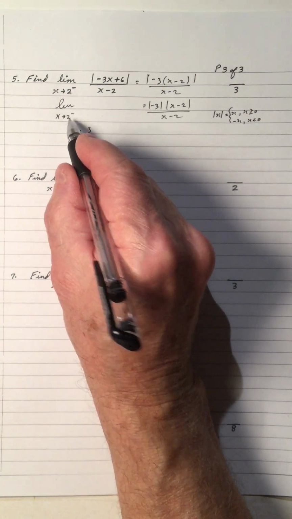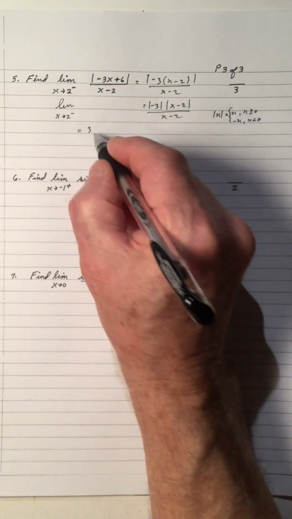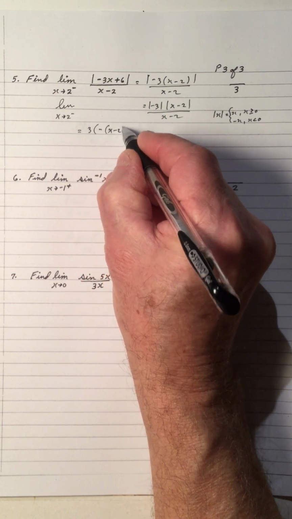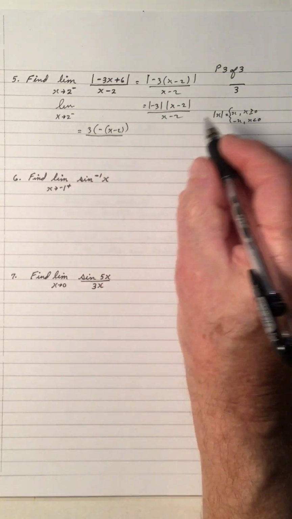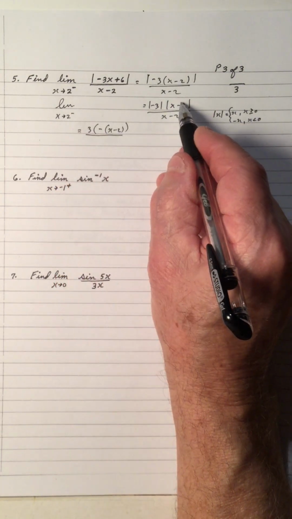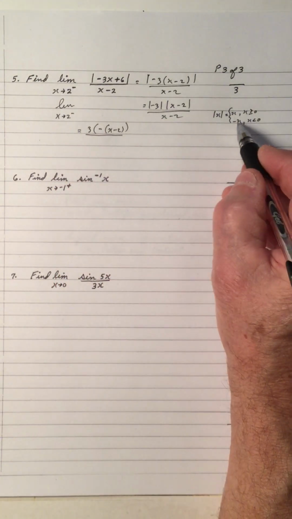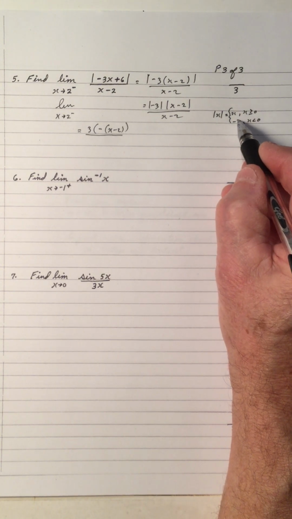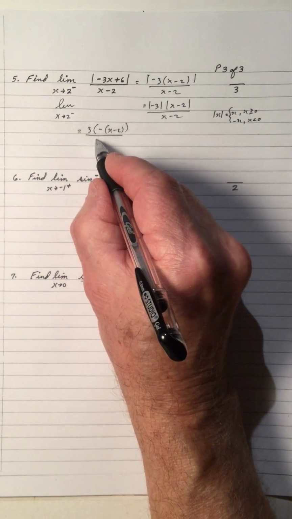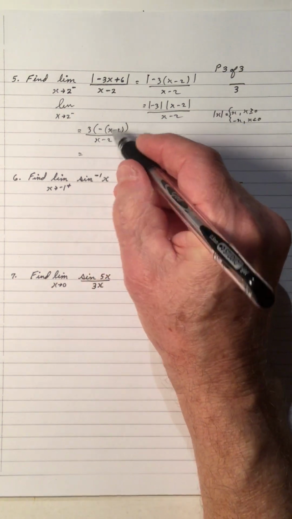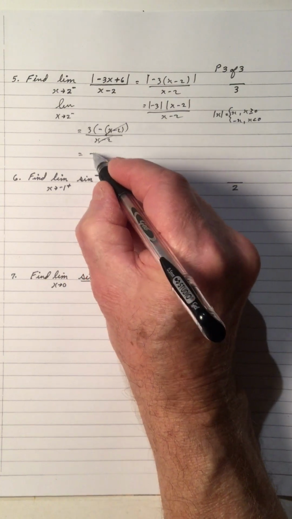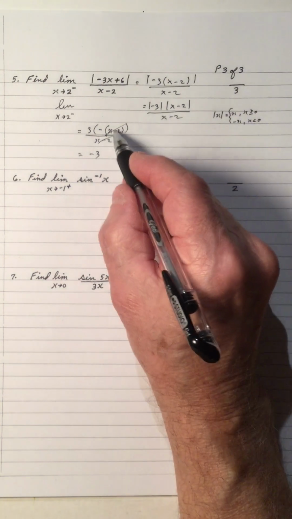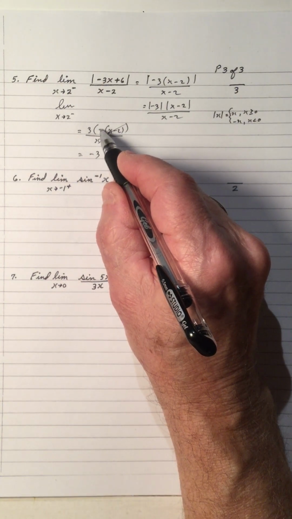So because this is the left side, the absolute value of this is the negative of x minus 2. And so that cancels out, giving us negative 3. If it was on the right side, this would just be x minus 2, positive.